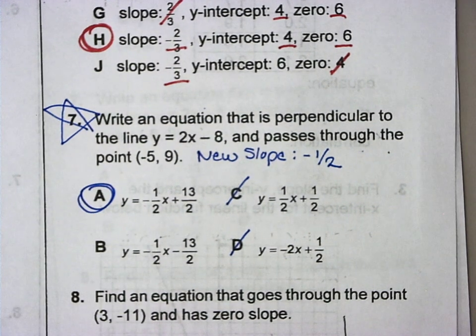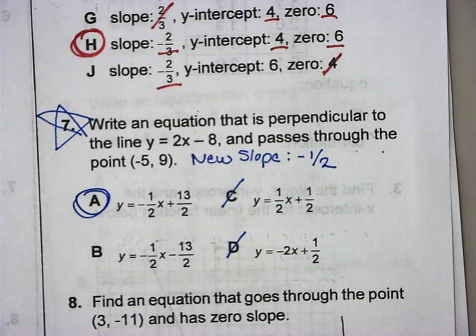I went ahead and graphed both of them, and just by doing Control T, I pulled up a table, and I was able to determine that choice A was indeed the correct one.